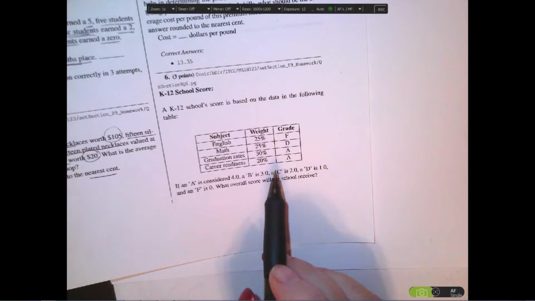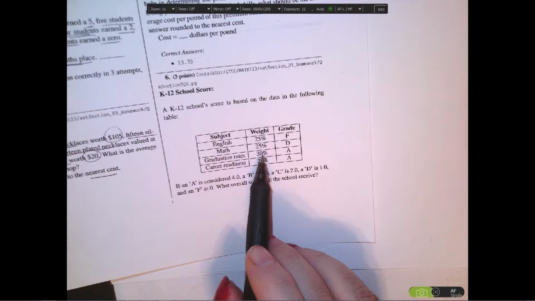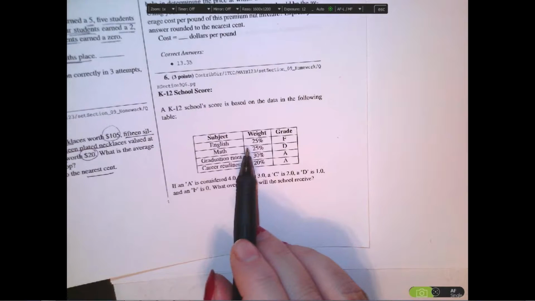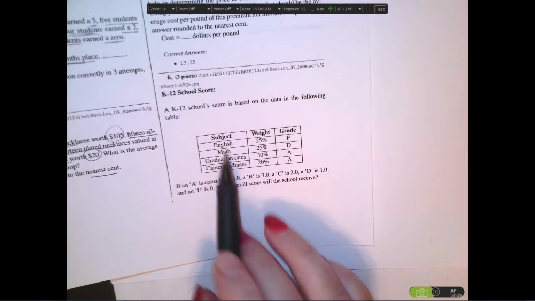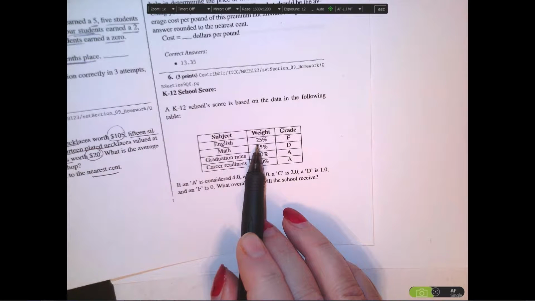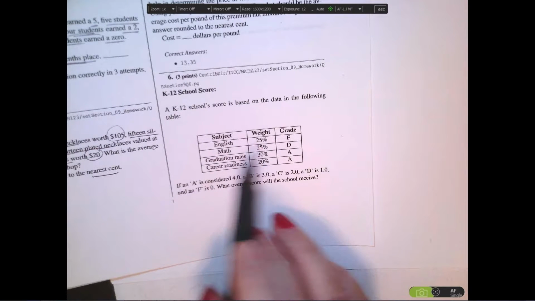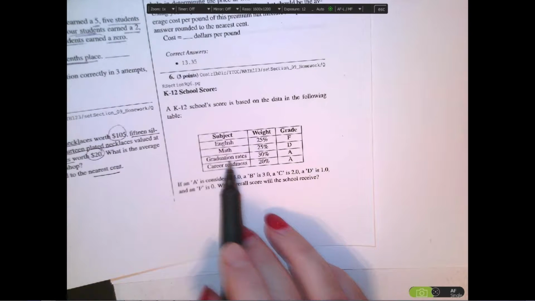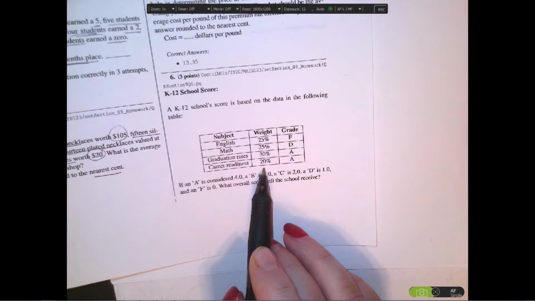Number 6 is our first weighted by percents, just like your project. Okay. Now we don't have counts. It's not saying so many credit hours. This is saying schools are graded based on the following data. English is 25%, how they do on standardized scores. Math is 25%, graduation 30%, and career readiness 20%. And they're given a grade based on the A's, 4's, B's, 3's, C, 2, D, 1, F, 0.